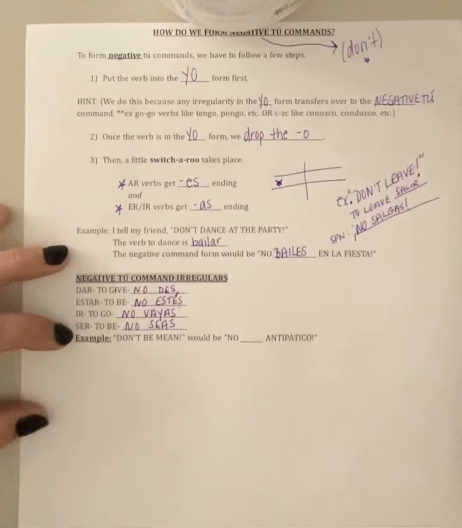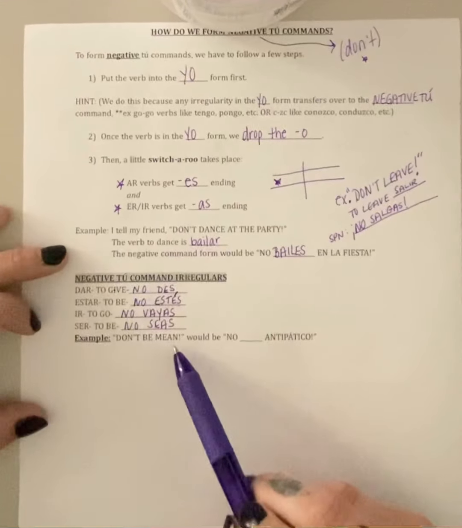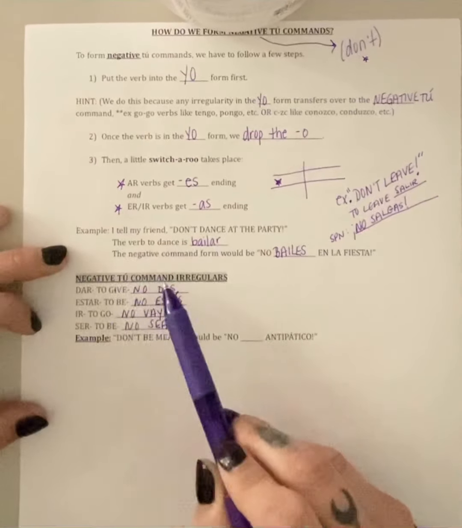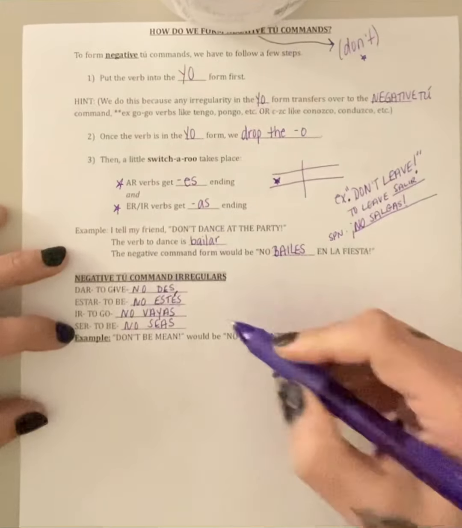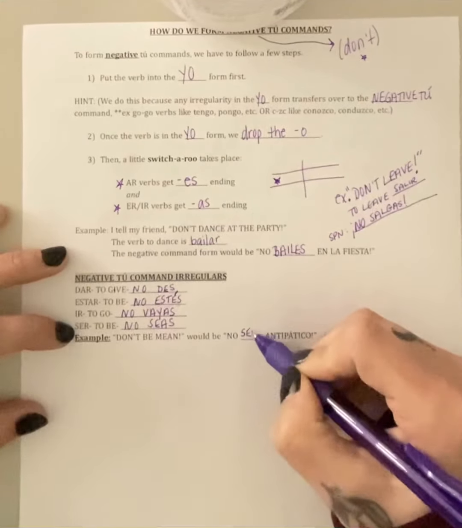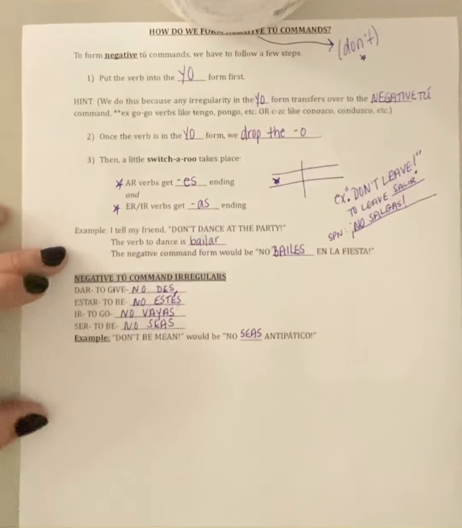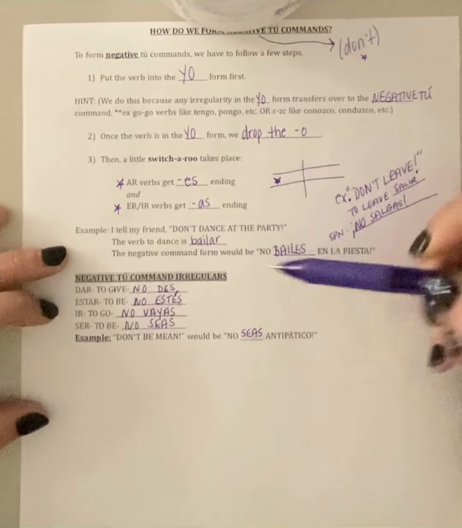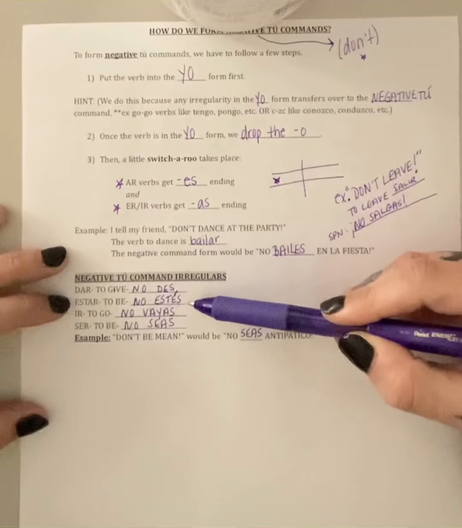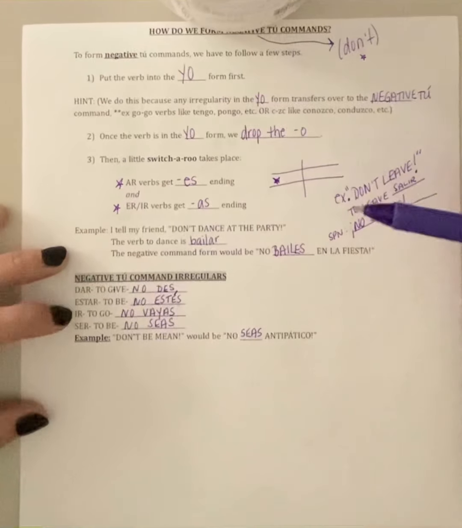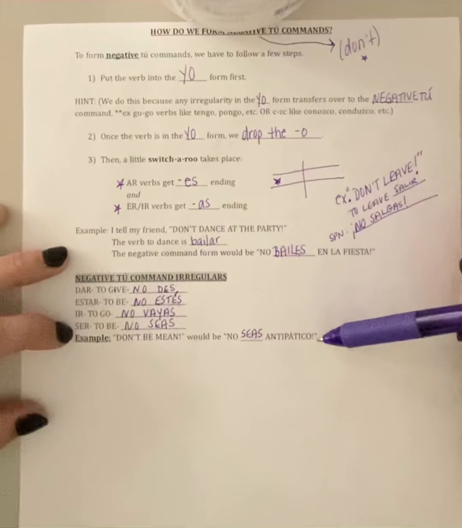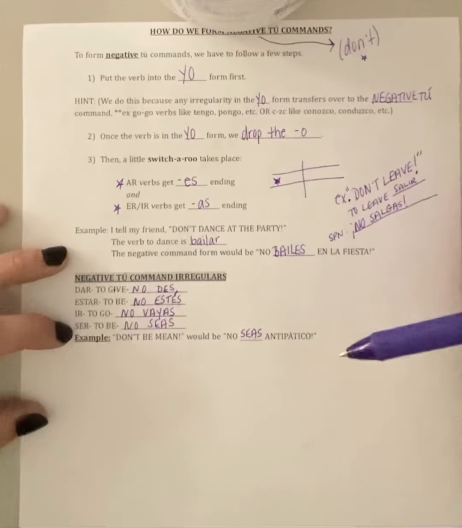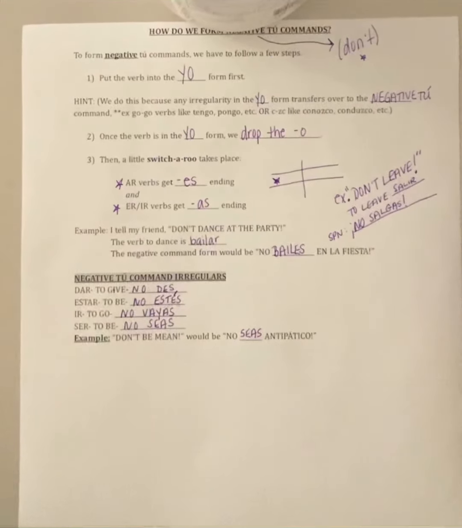Okay? So example here, don't be mean. I'm looking at an irregular example. Don't be mean would be no seas antipático. And if you're wondering why I chose ser instead of estar, because they are both to be, we use the verb ser when we are talking about somebody's physical personality characteristics. Okay? No seas antipático. Don't be mean.